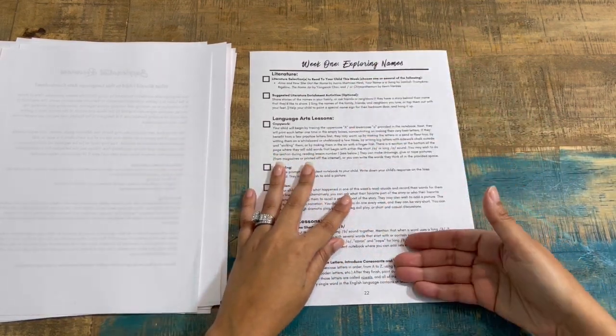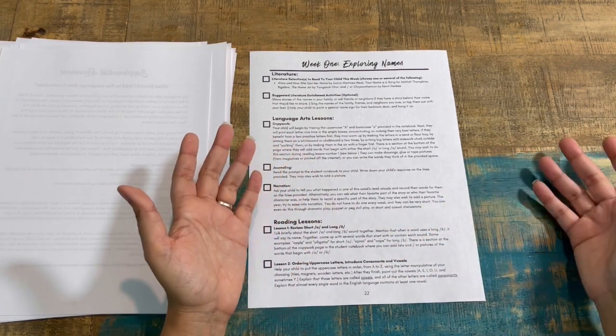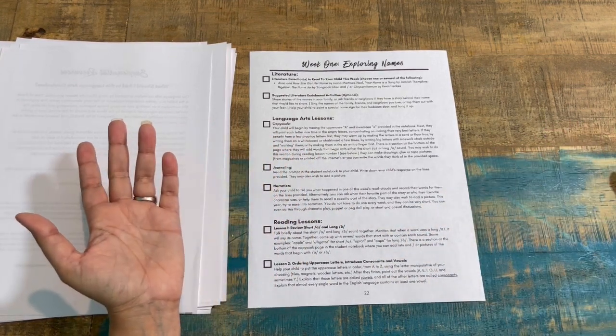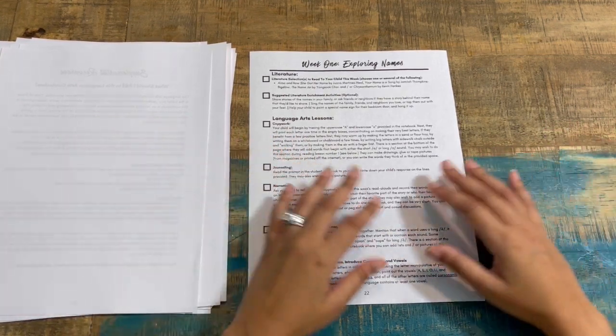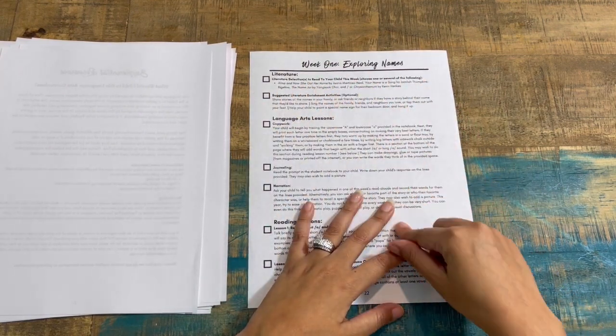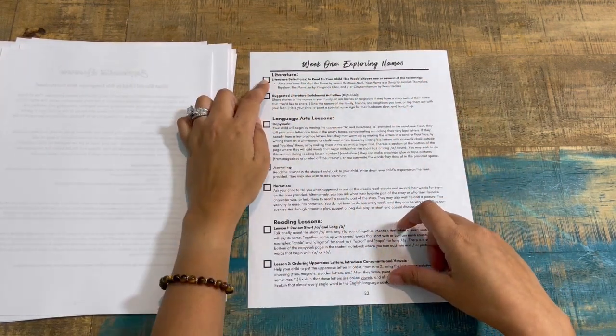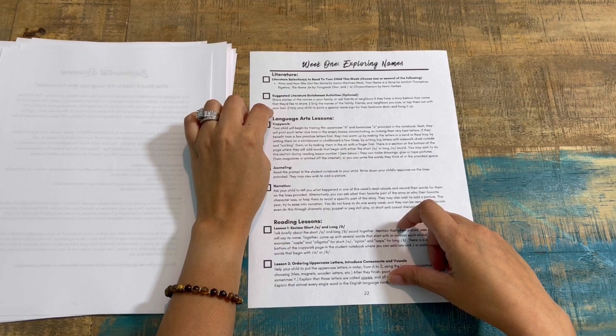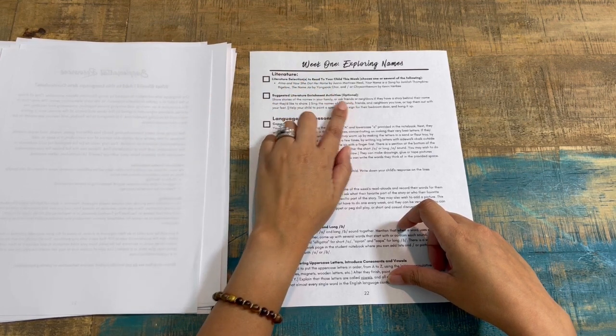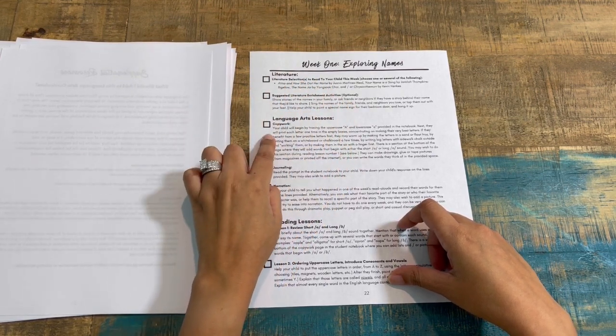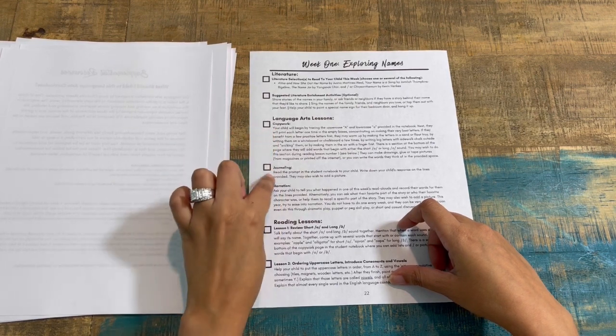But this is basically a list of a week. Now, just because it says a week doesn't mean you can't say longer or shorter. But this is what you are aiming to accomplish in this week. So the literature component, the suggested literature enrichment activity, which is optional. And then on the lessons part, you're going to have the copywork, journaling, and narration.